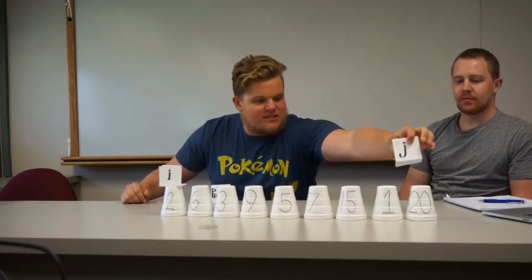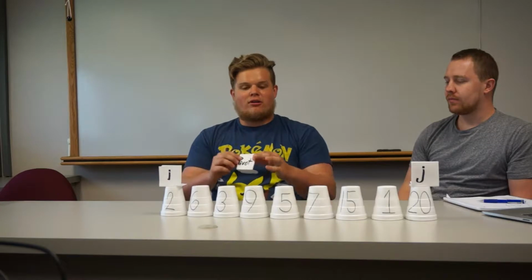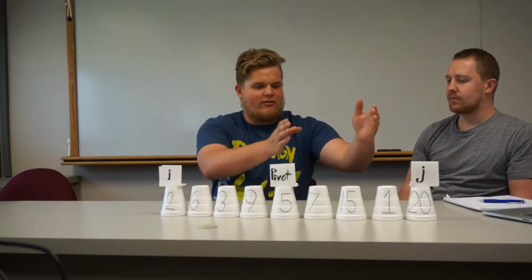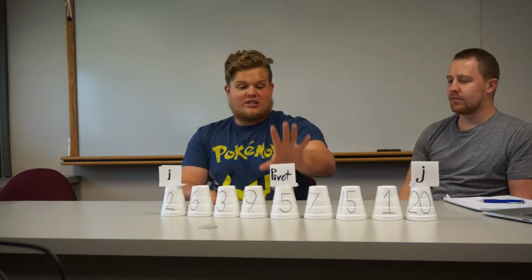Now in this array, since there's 9 integers, the lowest is going to be in the 0th position, and the highest is going to be in the 8th position. Now we look at it and we try to find the middle to determine our pivot. The middle of this is 5, since there's 4 on one side, 4 on the other, so the middle has to be in the 4th position of the array.